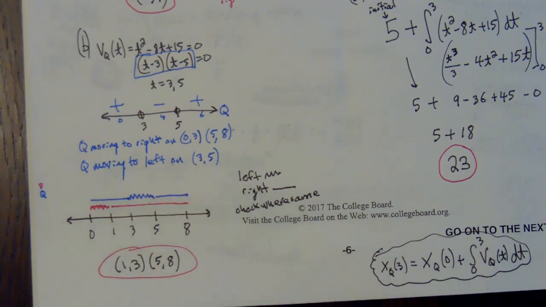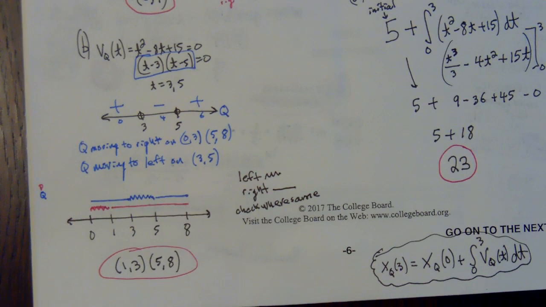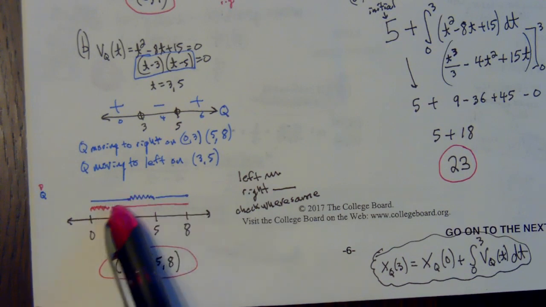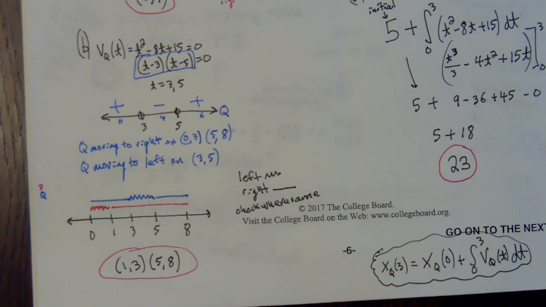And same direction means you want to know where are the squiggles overlapping? Like if the squiggles are on the same spot, that would be my answer. Or if the line part is in the same spot, that would be my answer. So the squiggles don't ever overlap. So it's never moving to the left at the same time, but the line part overlaps. So that means they're moving to the right at the same time in between 1 and 3, and they're also moving to the right in between 5 and 8.